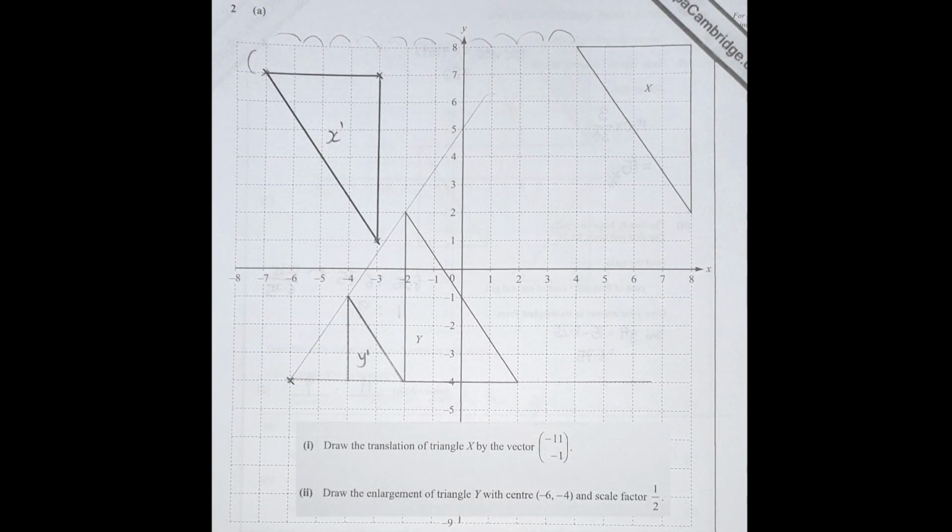For question 2, part A, draw the translation of x after the vector of -11, -1. The -11 indicates that the object moved 11 steps to the left, and 1 step down from the y-axis. So I label it over there as x image. Whereby for part 2, draw the enlargement of triangle y with a scale factor of half from the point -6, -4. This one will actually shrink the y into y image.